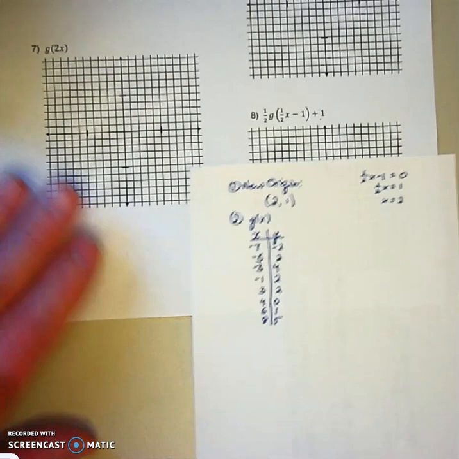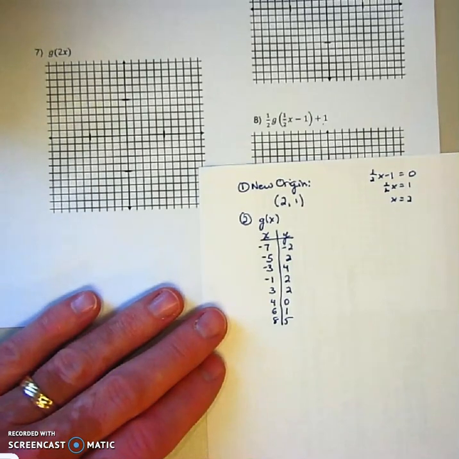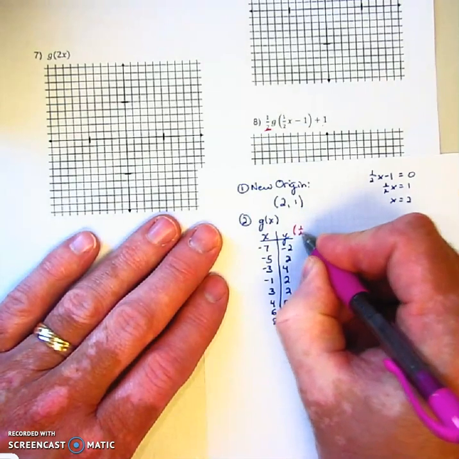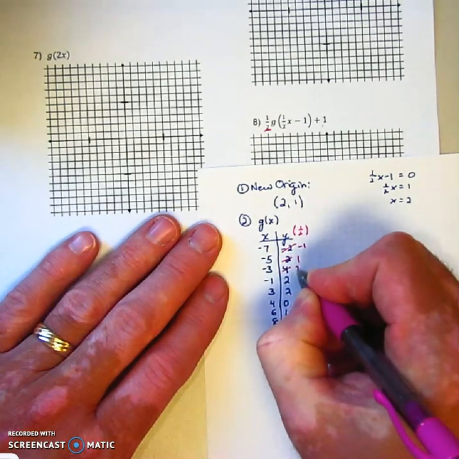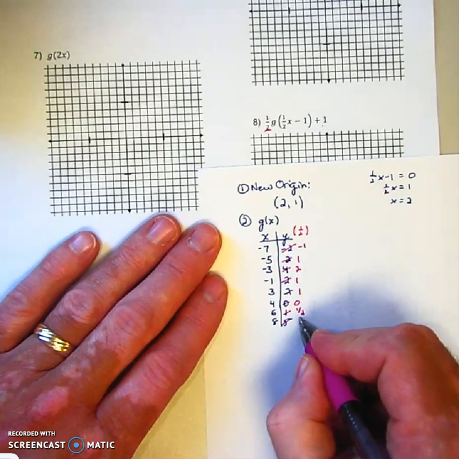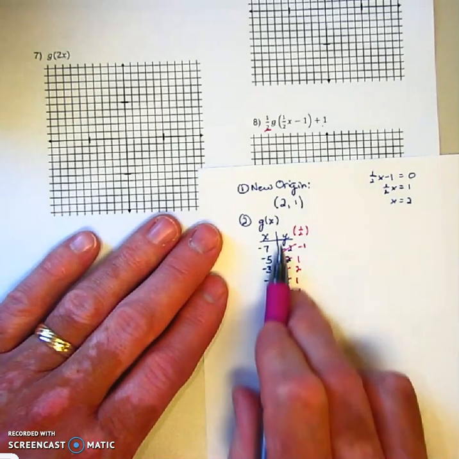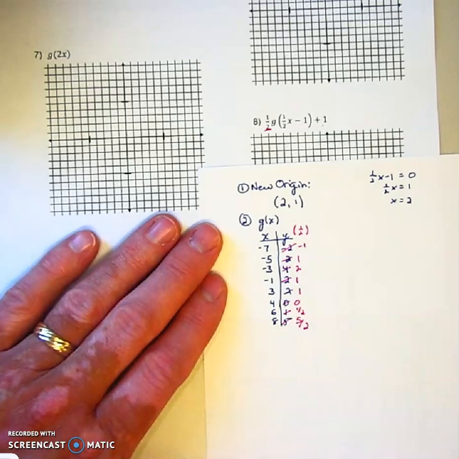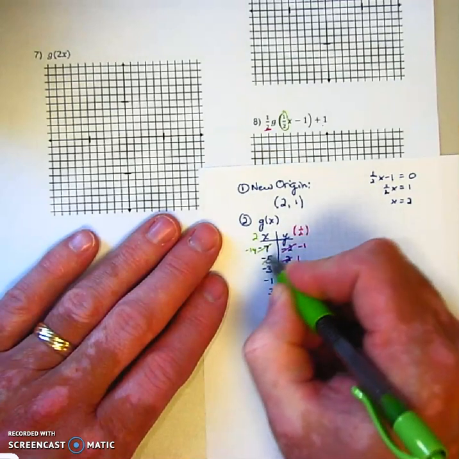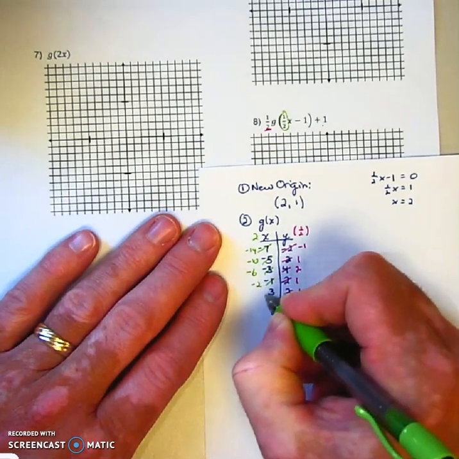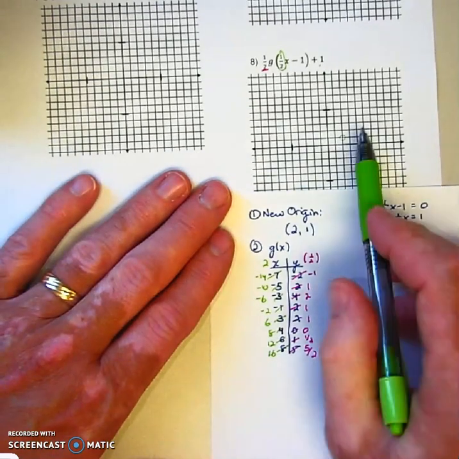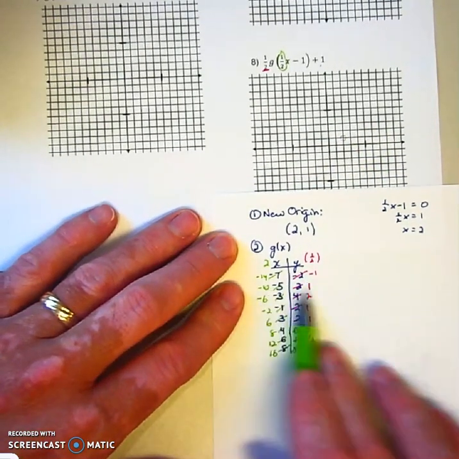So coming down here to graph this function, it looks like what I'm going to end up doing is multiplying all my y values by 1/2. So -1, 1, 2, 1, 1, 0, 1/2, 5 halves. Oh, and by the way, notice I didn't include the original origin here. I'm going to multiply all my x's by 2. So -14, -10, -6, -2, 6, 8, 12, 16. And then from this new origin, I'm going to have to do all these movements.